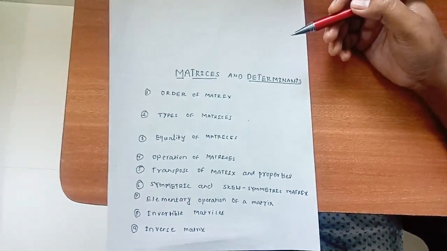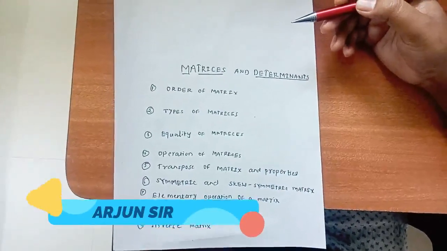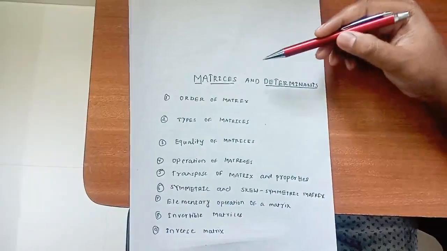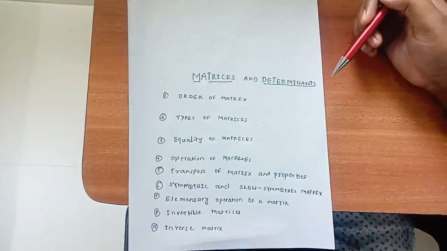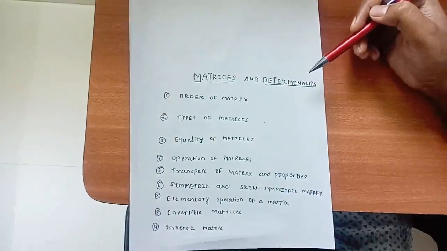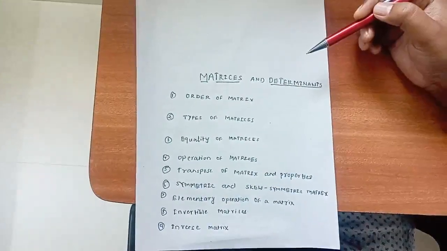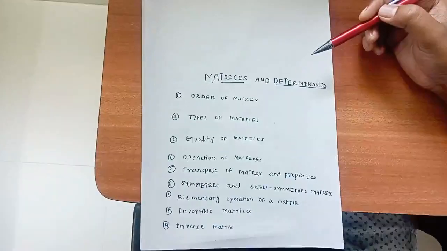Mathematics 1 of 12th standard, which consists of the algebraic part, and the algebraic part consists of the chapter matrices and determinants. This is quite an easy part. It helps in scoring in the exam. You just have to understand it and practice.